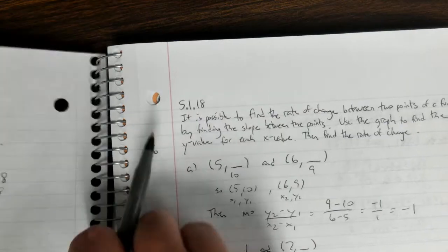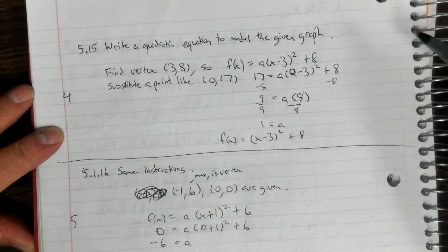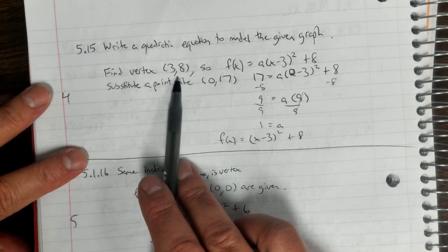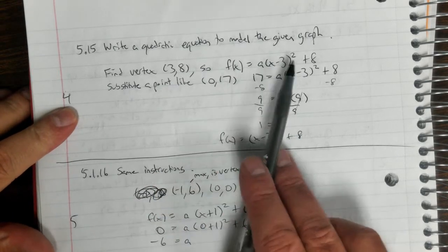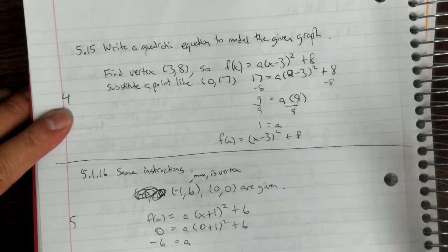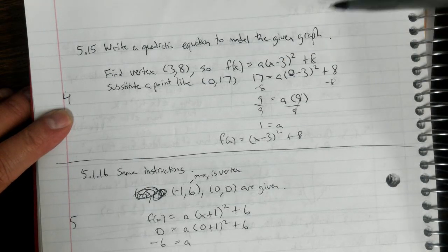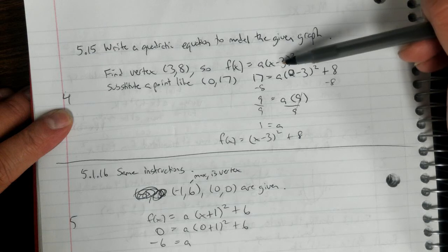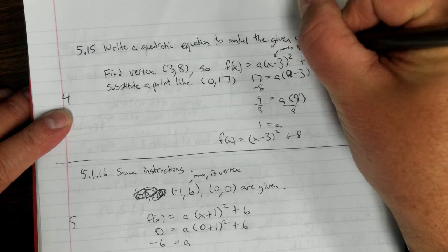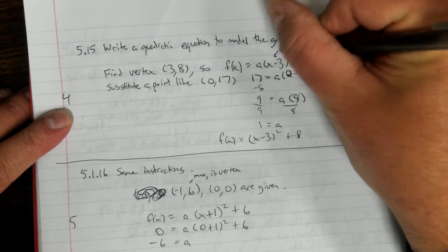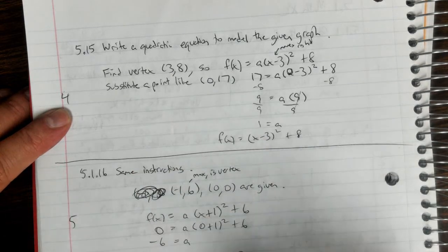Okay. The next one says write a quadratic equation to model the graph. So you have a vertex 3, 8, and so then you start plugging in the 3 and the 8 into your equation. So it's a times x minus 3 squared plus 8. Remember that when it's a negative, that means it moves right. And so that would help you remember that it's 3 to the right.